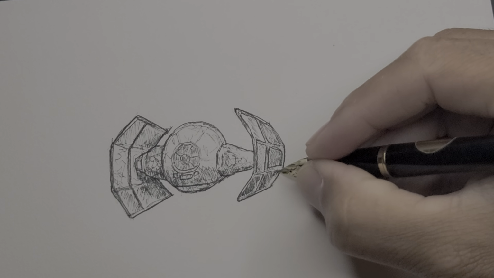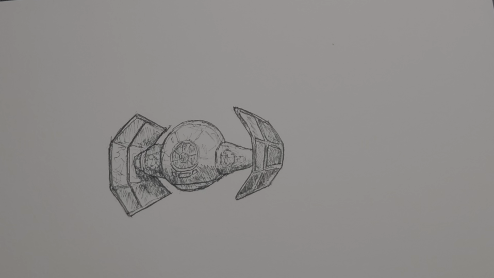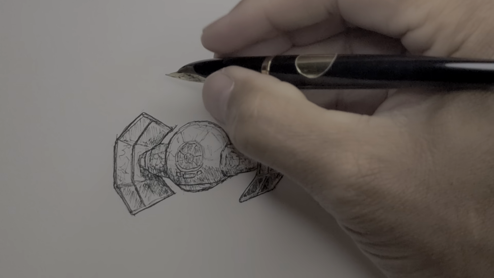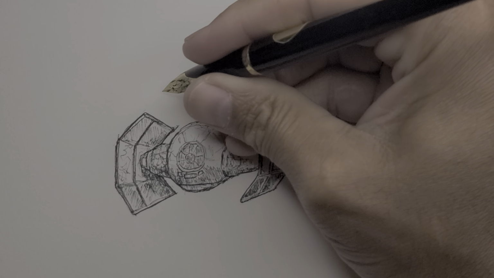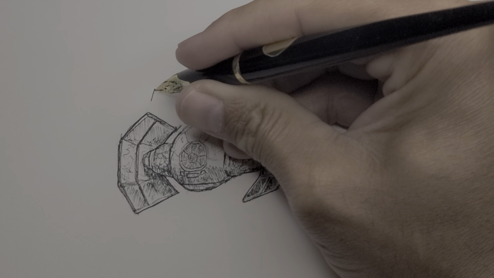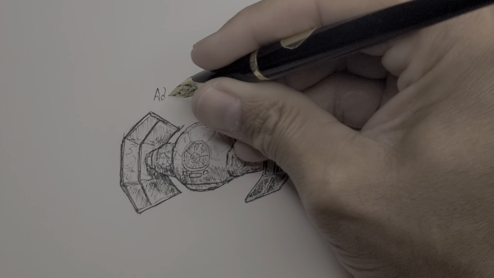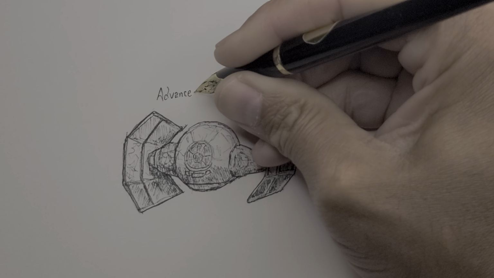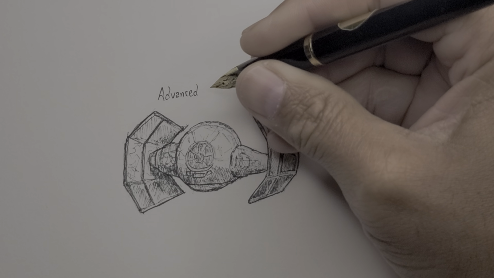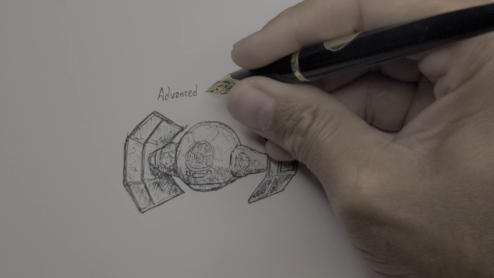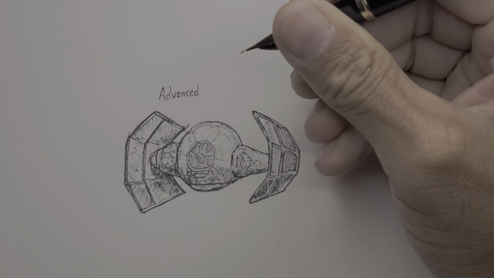I think this is it. I think that's enough detail to put into that. And we shall say up here that this is the advanced... I don't know, we'll just say it's the X1. I think that probably suits us.